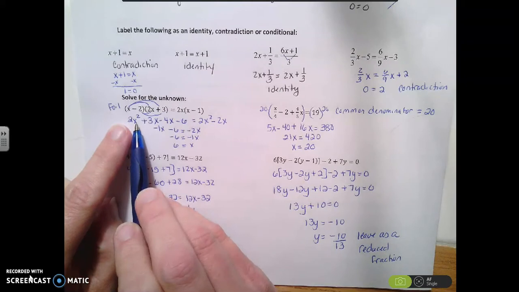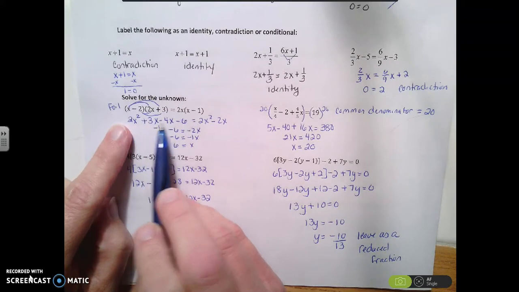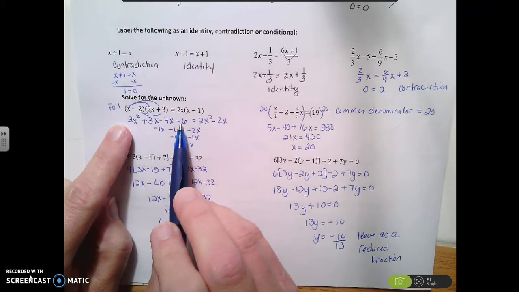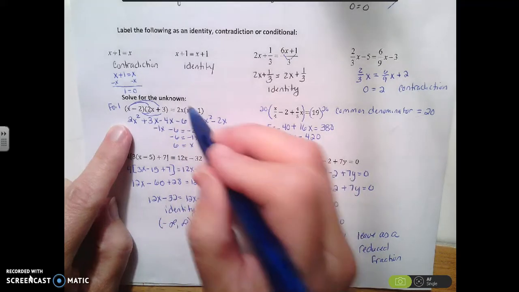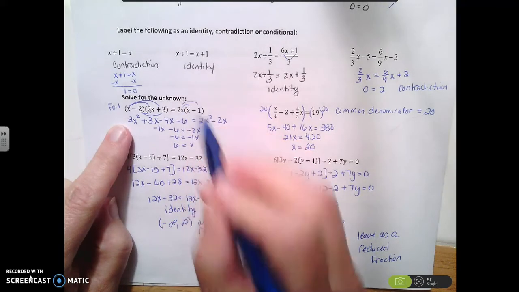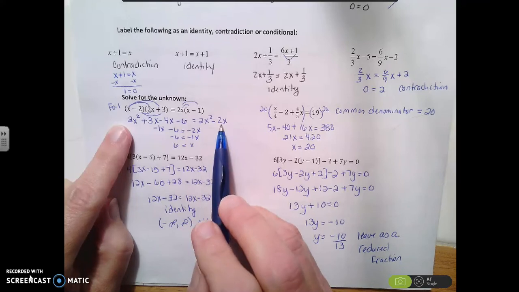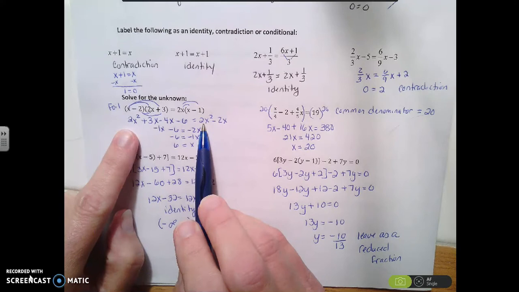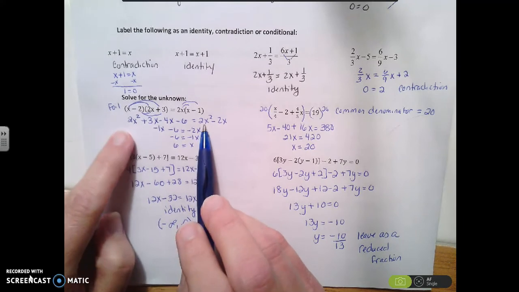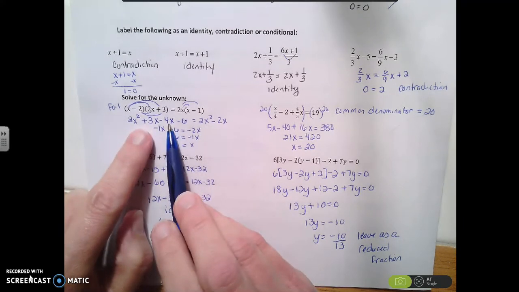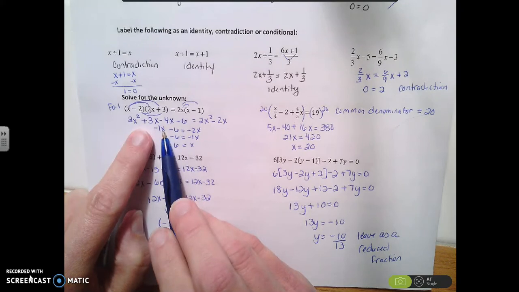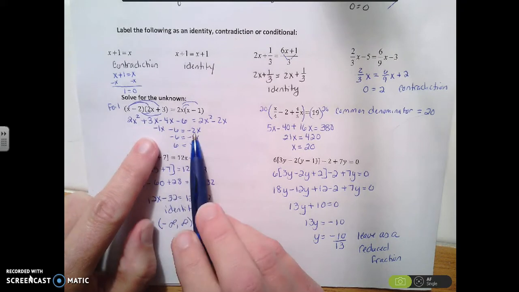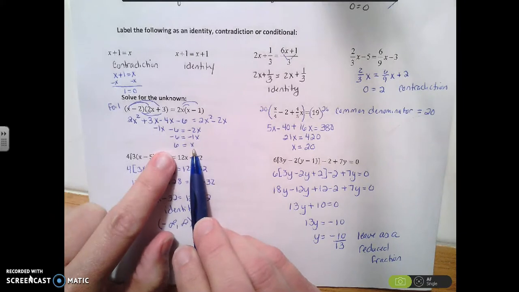So we end up with 2x squared plus 3x minus 4x minus 6. And then on the other side, we're just going to distribute the 2x. So we get 2x squared minus 2x. The 2x squareds are going to cancel out, because when I move them together, one cancels the other out. The 3x minus 4x becomes negative 1x. And then I just start combining like terms, and I get x equals 6.